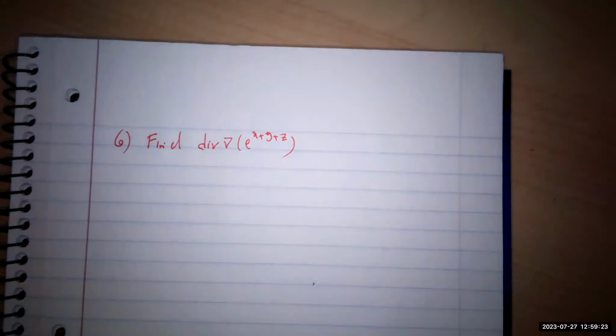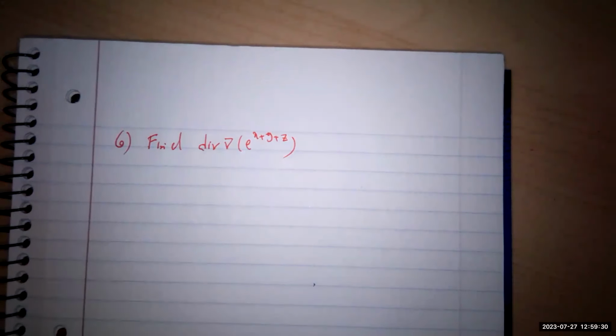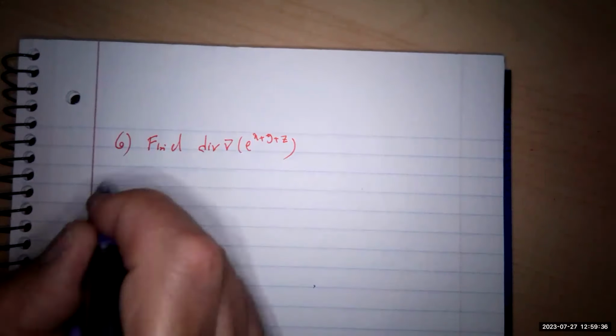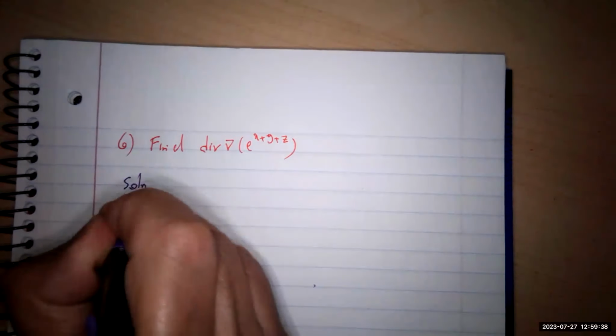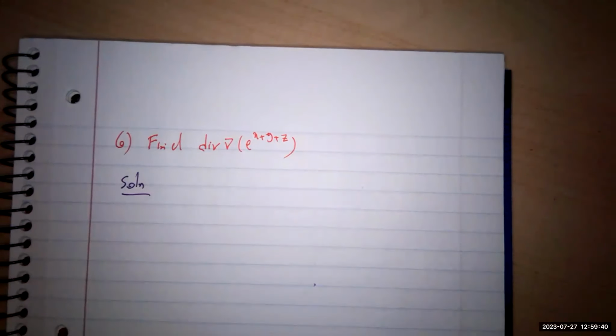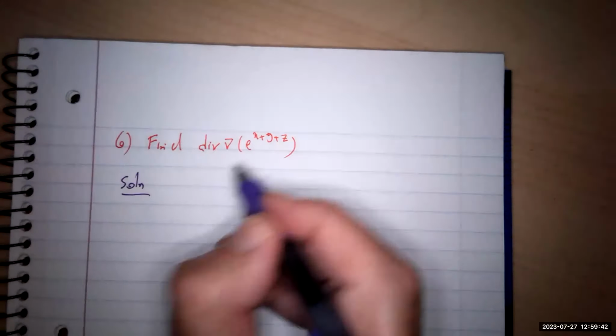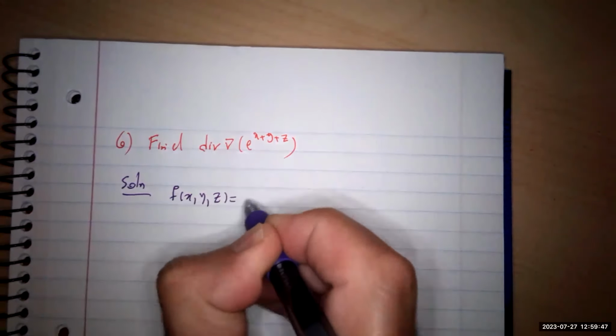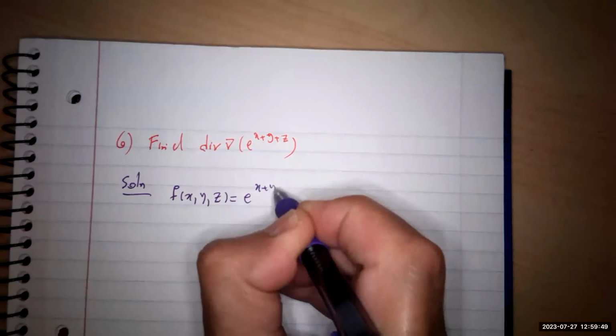It's a divergence of the gradient of the function. So you find the gradient first. It's like a composition of 2 functions, so we go with the first one first. The gradient, you know, is going to be the partial derivatives. So the solution is going to be, you call this function f of x, y, z, and it's e to the x plus y plus z.